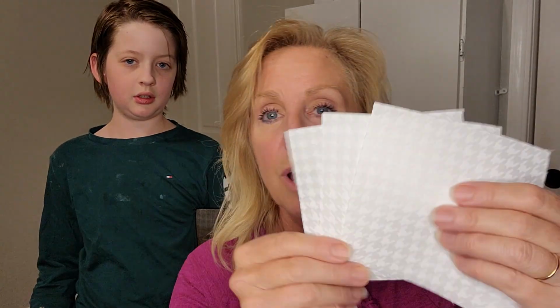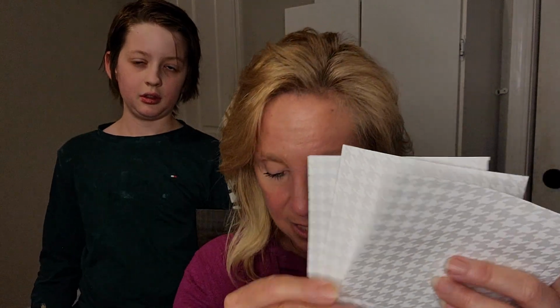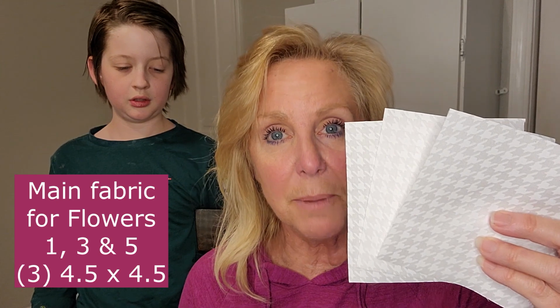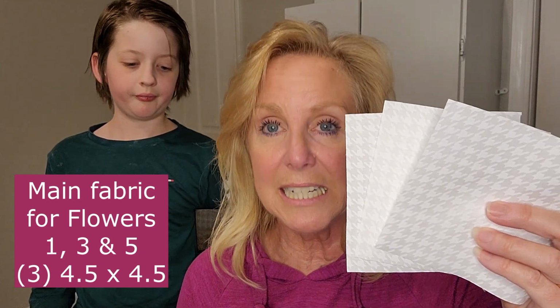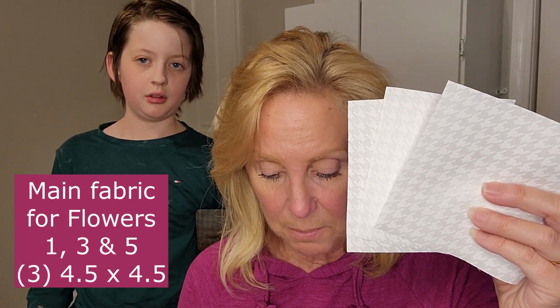All right, so this white houndstooth fabric, okay? And these we're going to start with at 4.5 by 4.5. And like I mentioned on page 17, it shows that you only need 2, but you actually need 3. All right, very important. 3 pieces at 4.5 by 4.5 of the white houndstooth. All right, that's for flowers 1, 3, and 5.